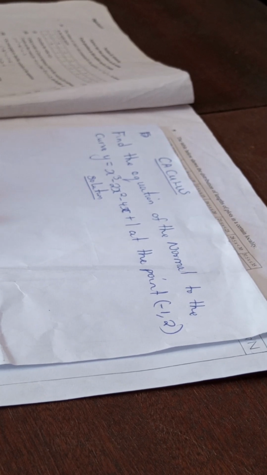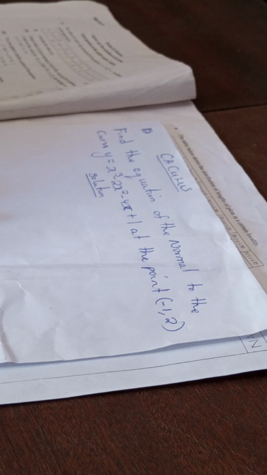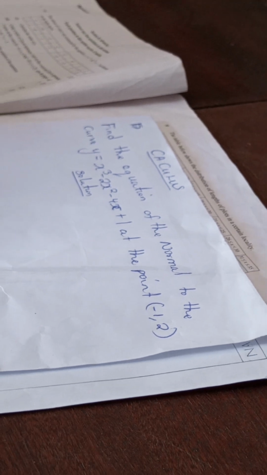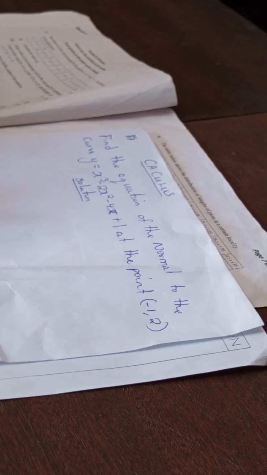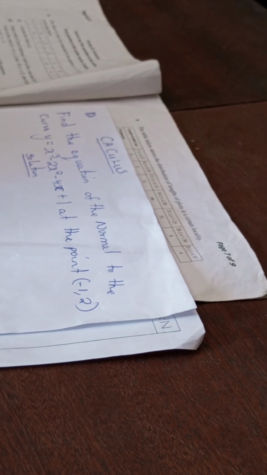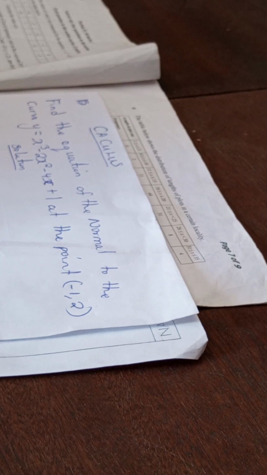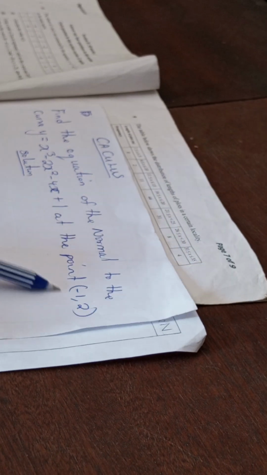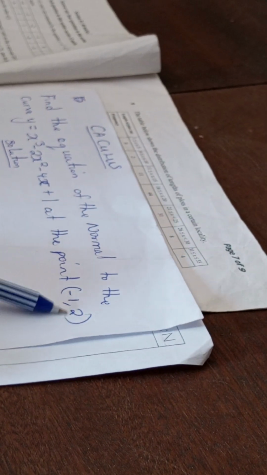In today's lesson, it is based on calculus, and we are going through the 2020 internal past paper. The question reads: find the equation of the normal to the curve y is equal to x to the power 3 minus 2x squared minus 4x plus 1 at the point -1, 2.